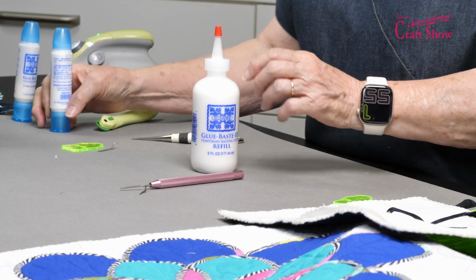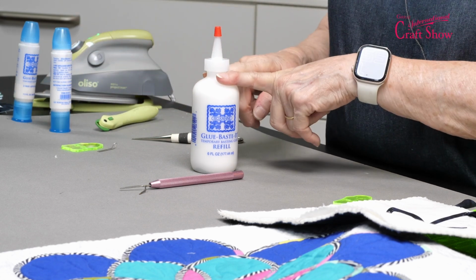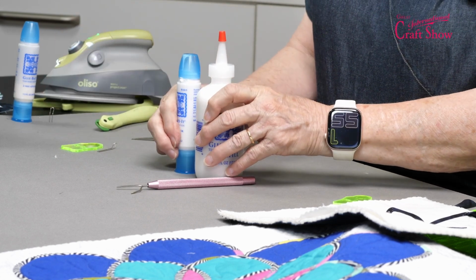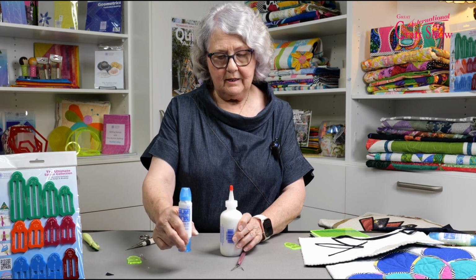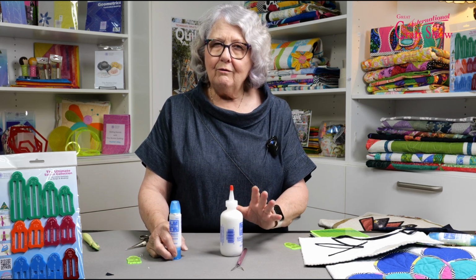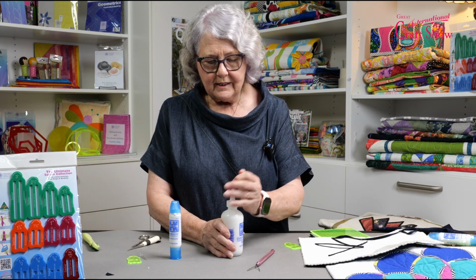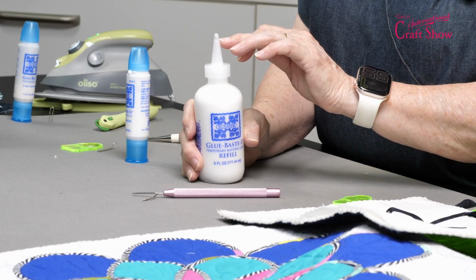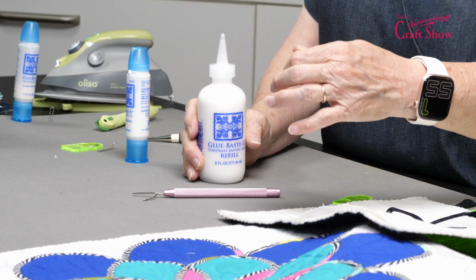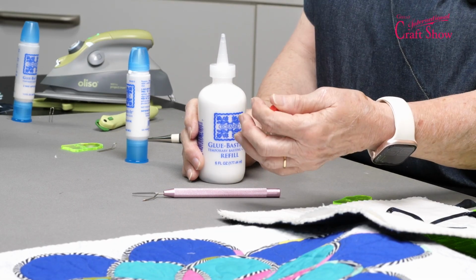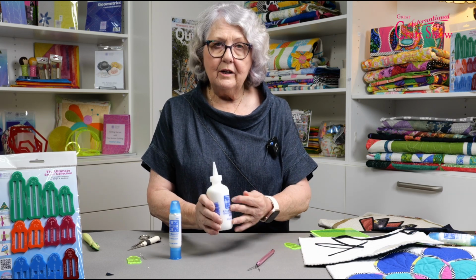Now, I thought, can I use this instead of this applicator so that I didn't have to have this? I don't think I will, because this nozzle is way too thick. So it's going to put out too much glue. So it is designed as a refill.